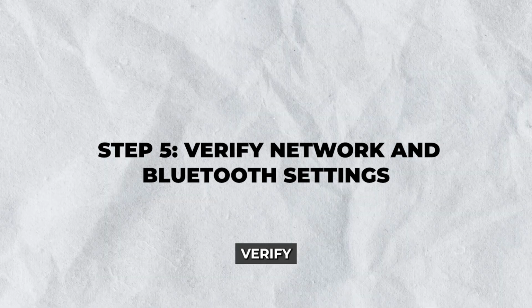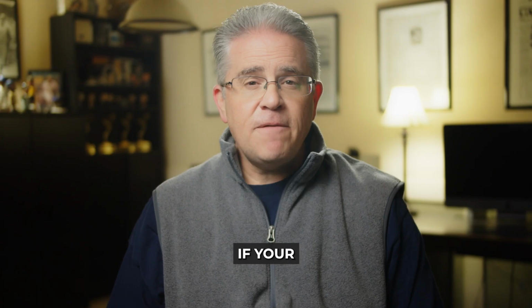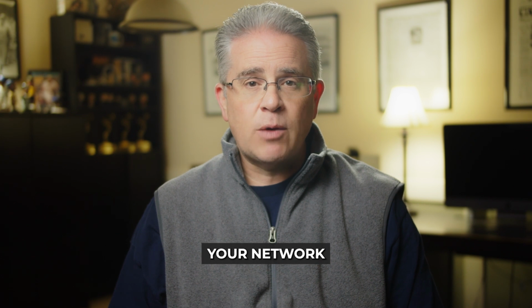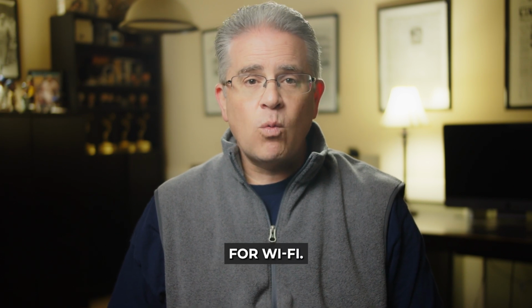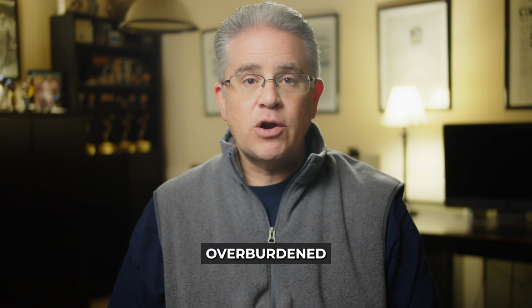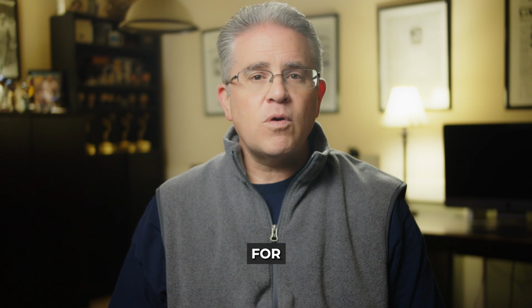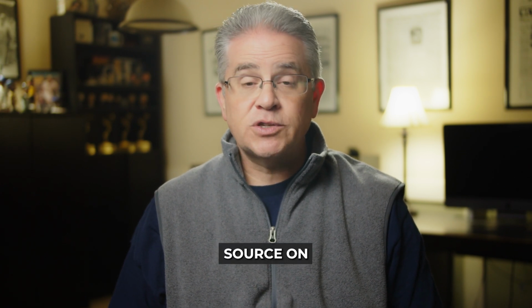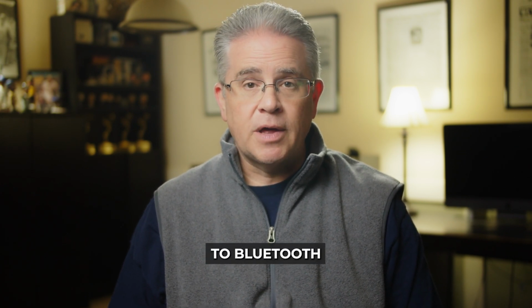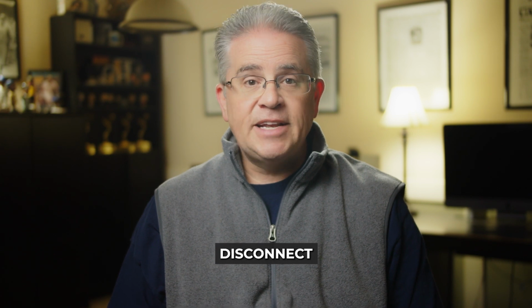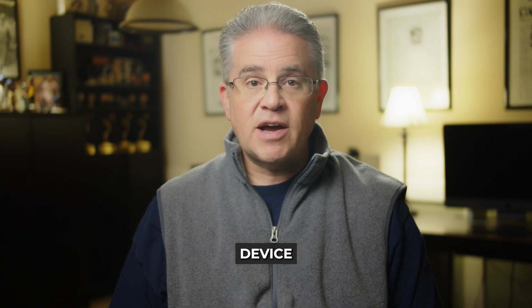Step 5. Verify network and Bluetooth settings. If your soundbar struggles with network or Bluetooth connections, ensure that your network is stable and within range. For Wi-Fi, make sure your router isn't overburdened with too many devices. For Bluetooth, ensure that the input source on the soundbar is set to Bluetooth and that your device is paired correctly. Disconnect and reconnect the Bluetooth device if needed.